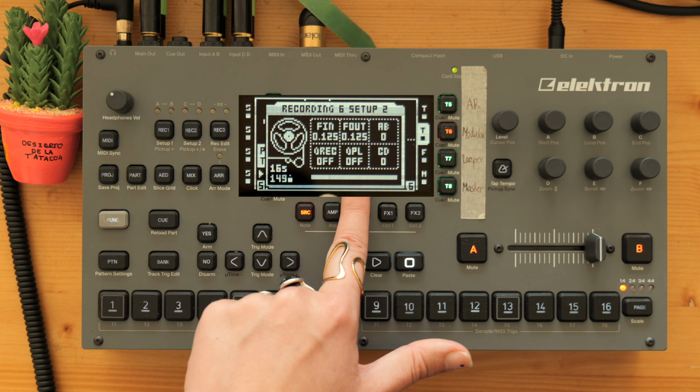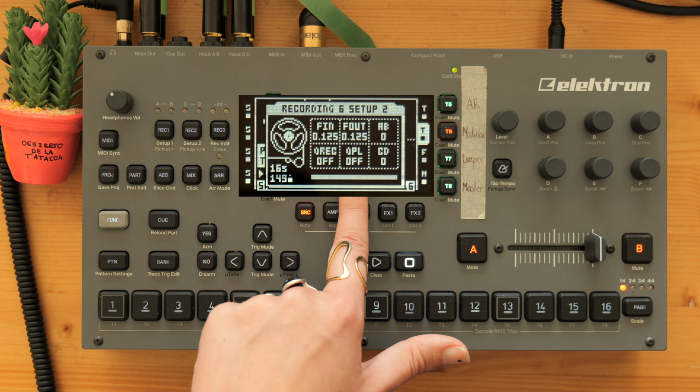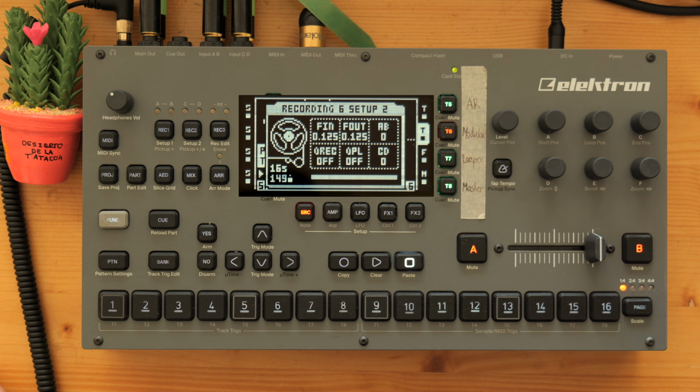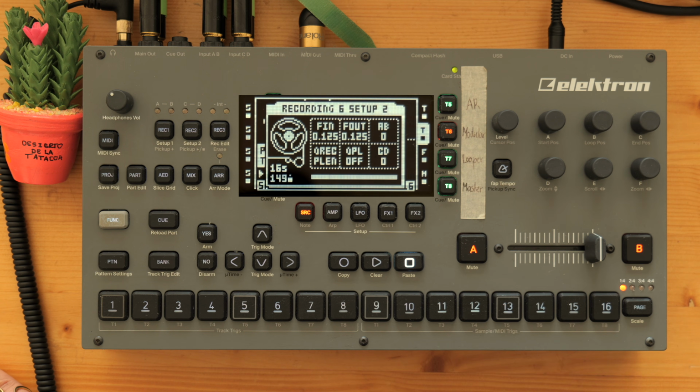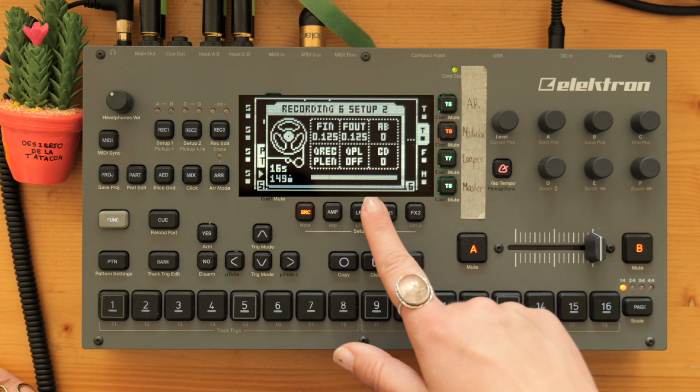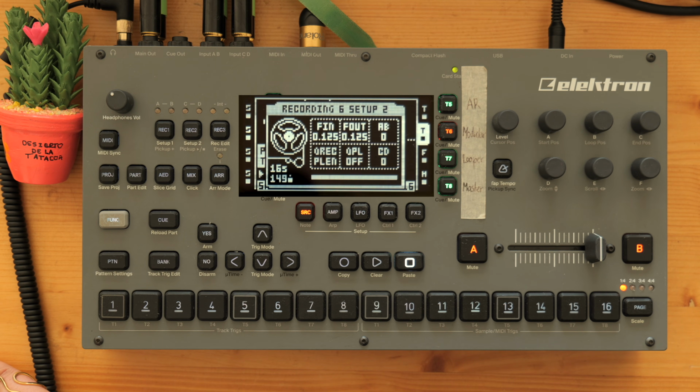Then we have the quantized recording. It keeps the pattern length if you want a clean quantized loop. I love to have it on P length. And there is QPL, which is quantized playback. This controls when playback starts if you trigger it manually. To be honest, it's the weirdest setting ever and I don't really understand it, and I'm always keeping it on off. If you have any idea how to use it properly, please let me know.